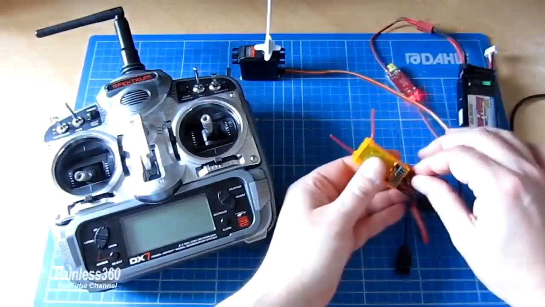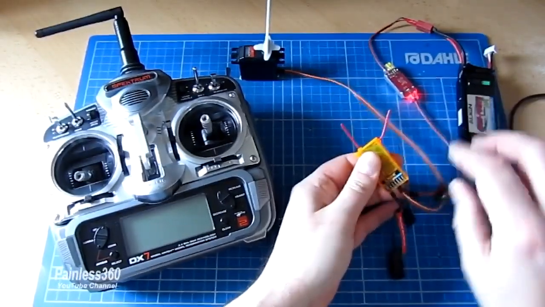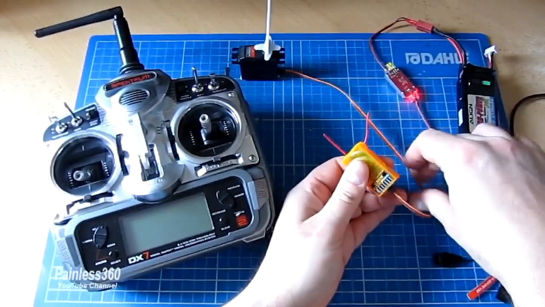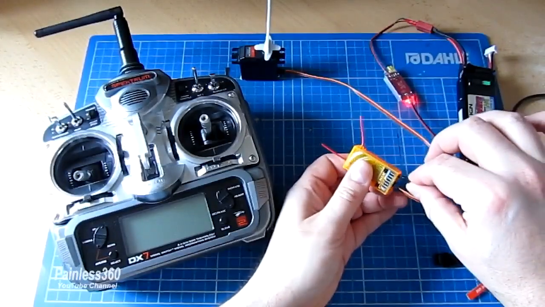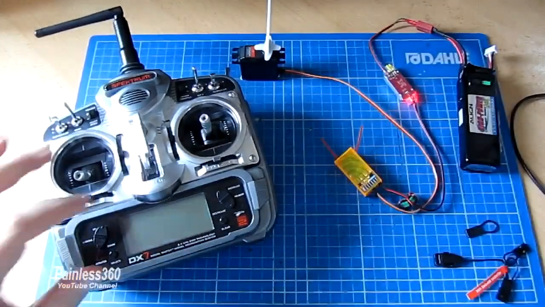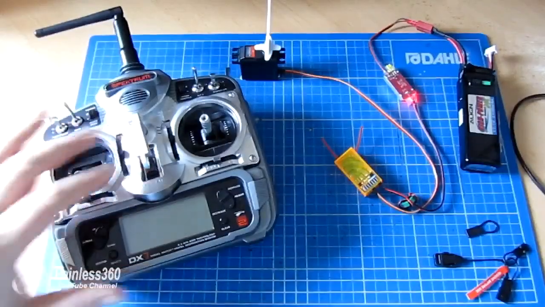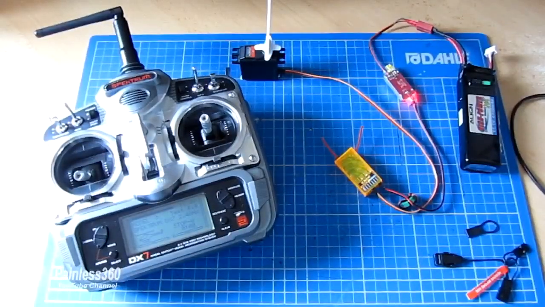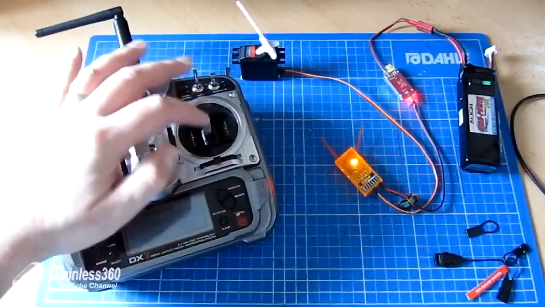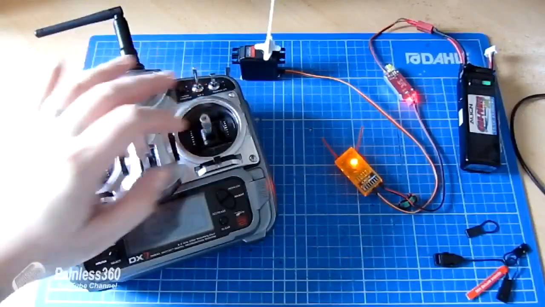So now we'll power down the receiver, take out the bind plug, power the receiver back on, and we'll turn the radio back on too. We'll get our connection light, and now that is connected.